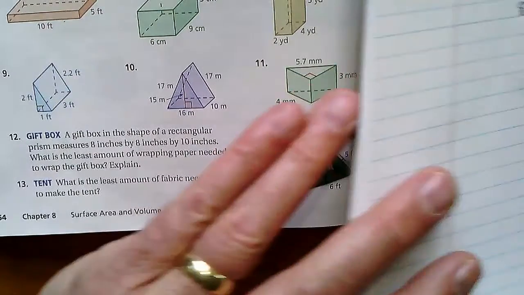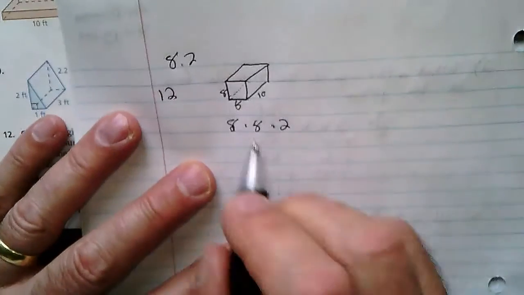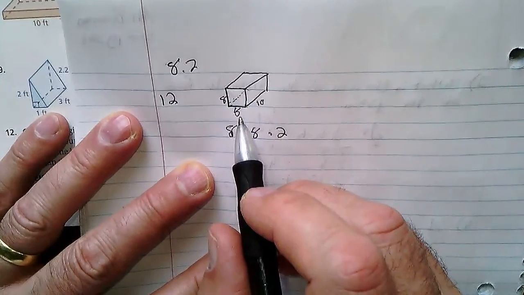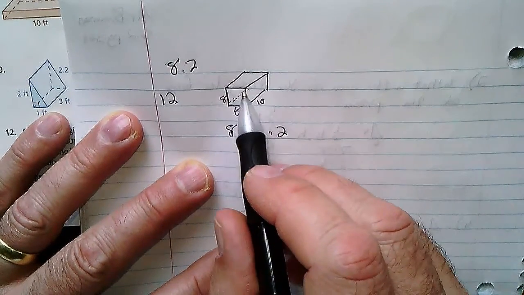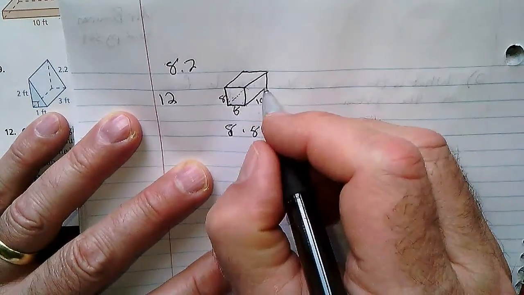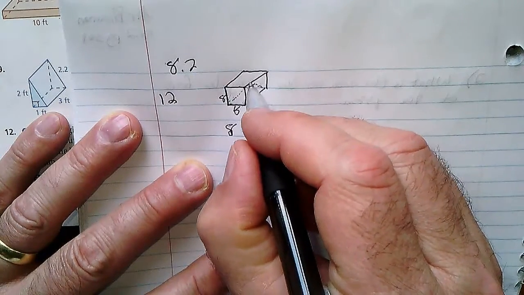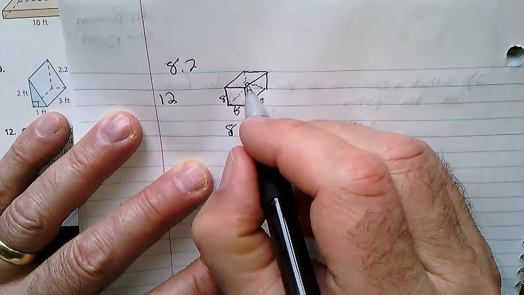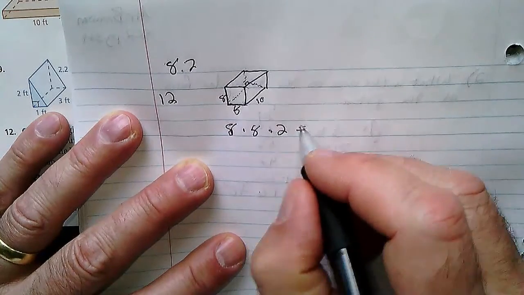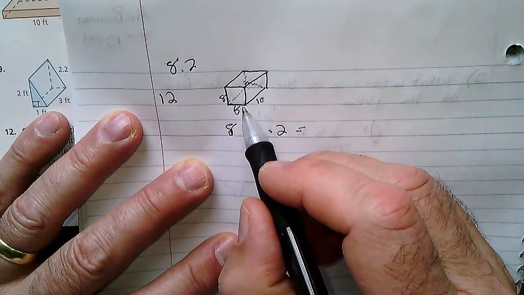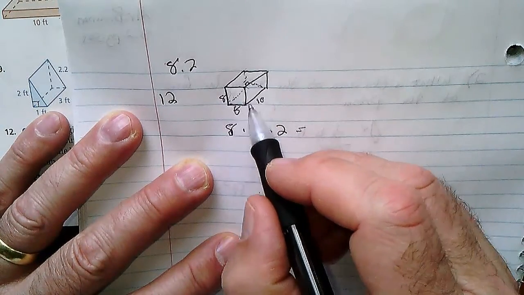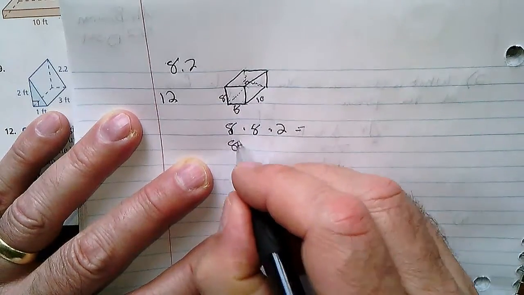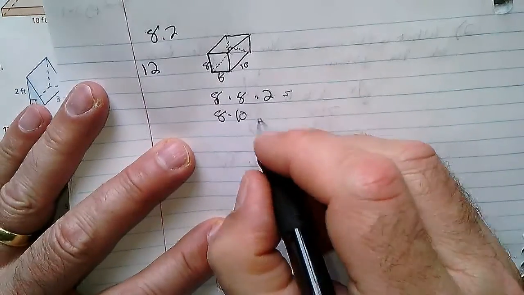Sorry, I have 2 of those. Did you not see the picture I just drew? 8 times 8, I got that, the front and the back. You can't see it very well because it's on the other side. And then I've got this side right here, the bottom and the top, 8 times 10, and there's 2 of those.